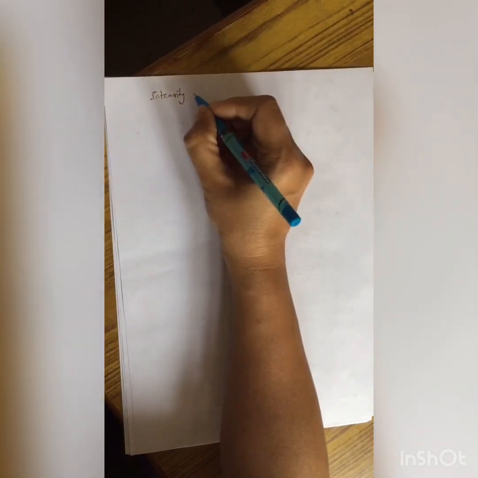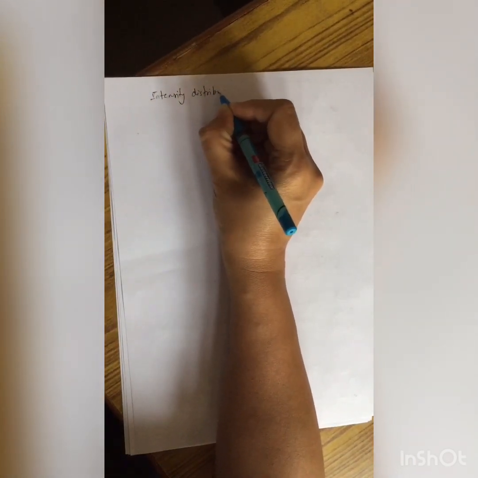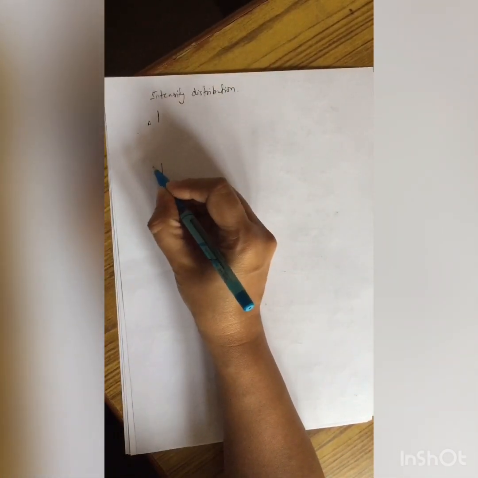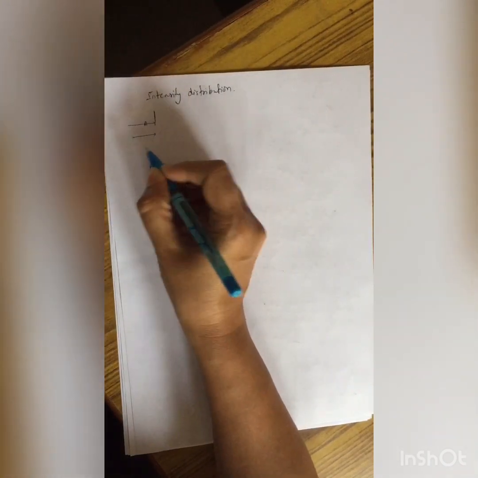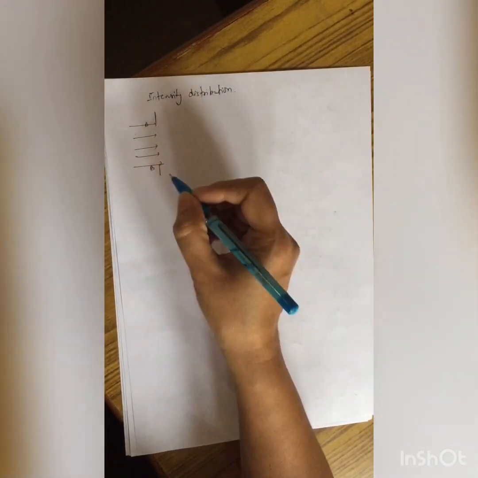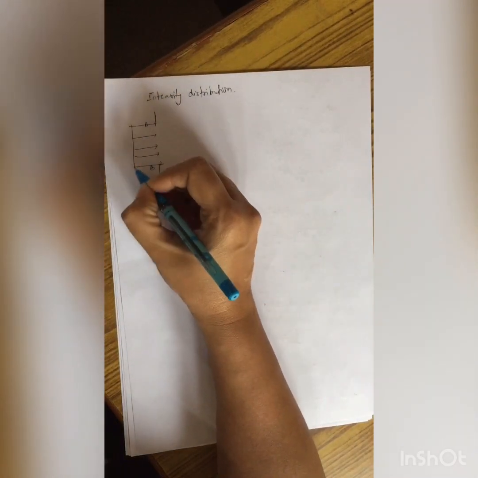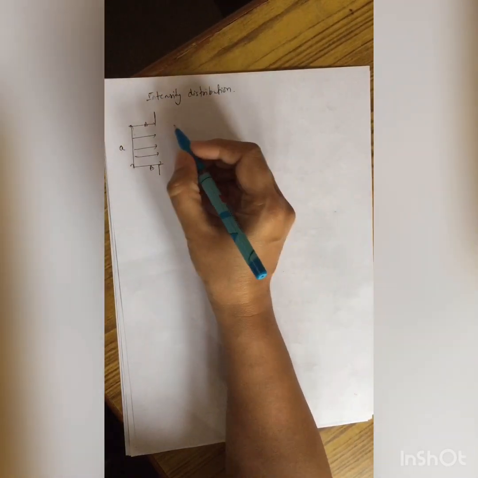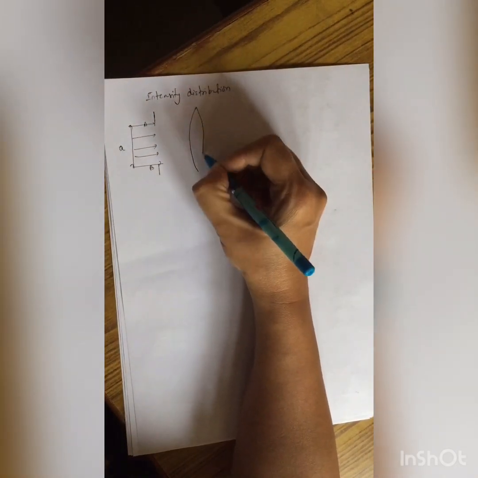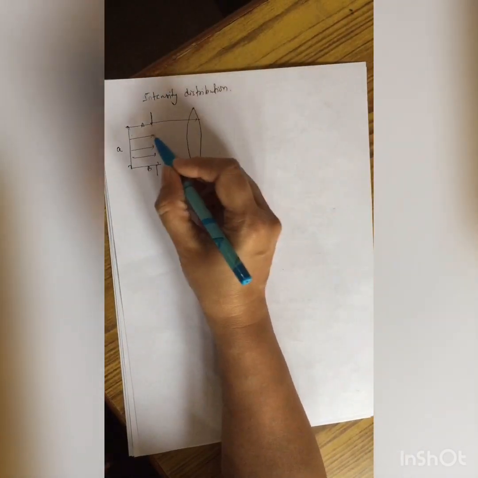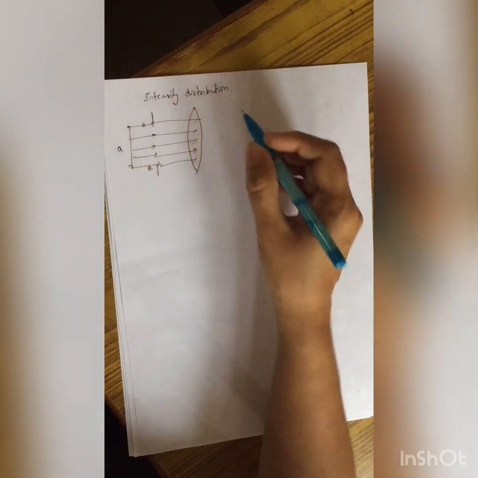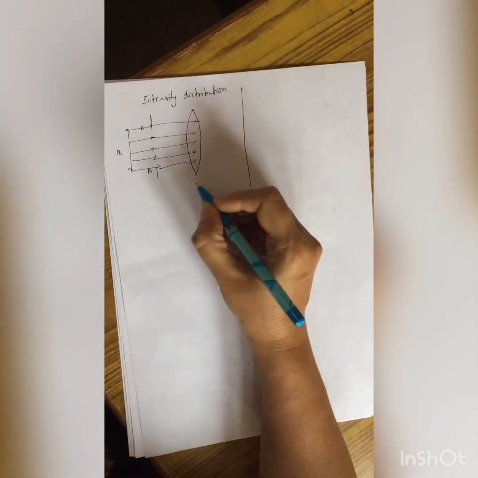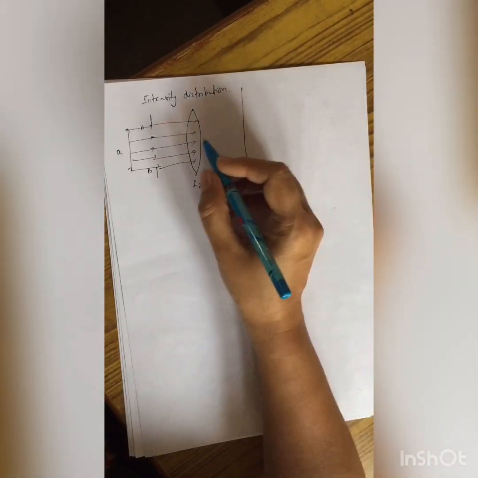Today we will discuss the intensity distribution in case of Fraunhofer single slit. Let us consider again there is a slit AB and the parallel rays are obtained with the help of convex lens L1. The width of the slit is a, and these are converged with the help of another lens L2 on the screen.